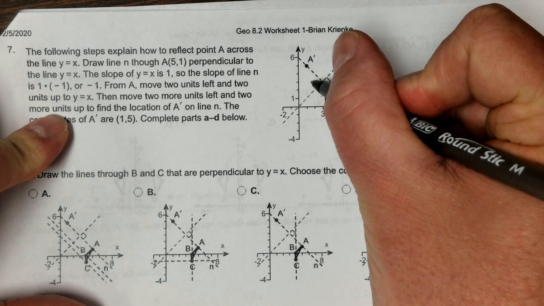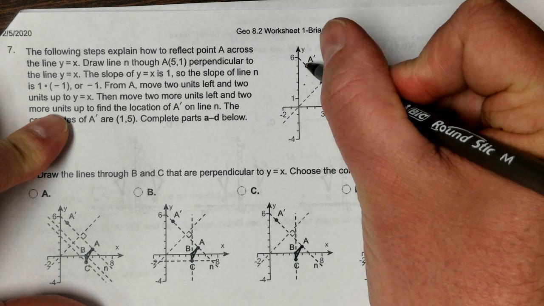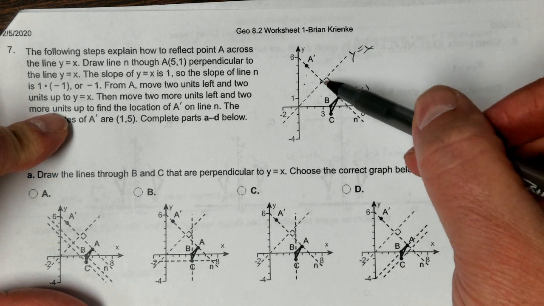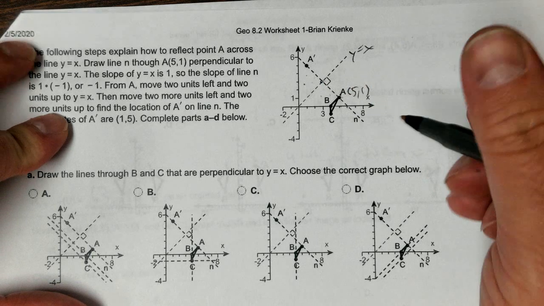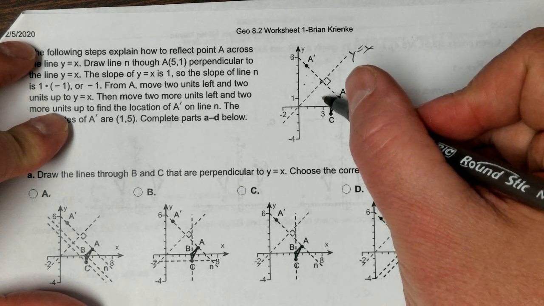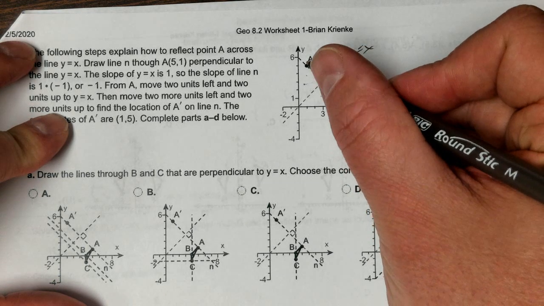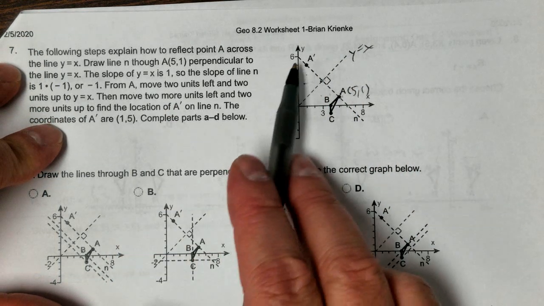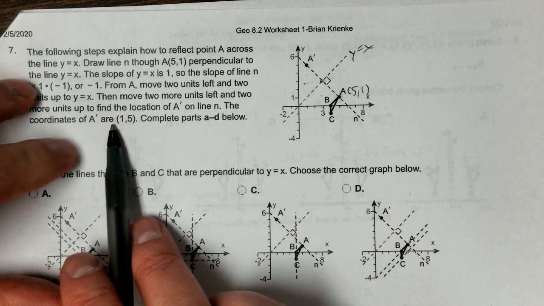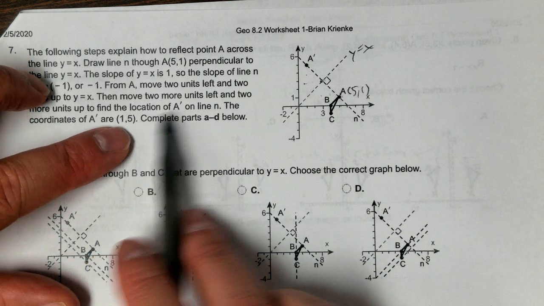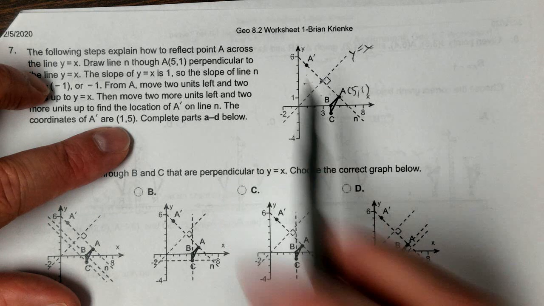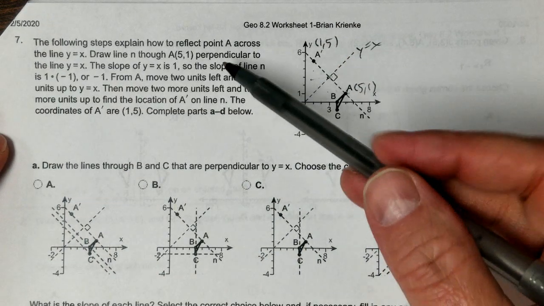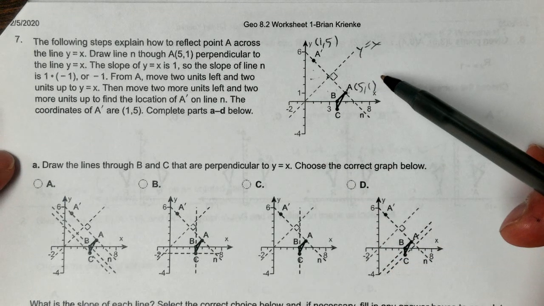And then they go 2 more units this way and 2 more units that way. It's kind of related to slope, but it's really just counting. They're saying go 2 units left, 2 up, and then 2 units left, 2 up. And then that's going to be where A prime is, which is that. And then they're already telling you the answer is 1, 5, which is where the dot already is. So that was all related to this one.